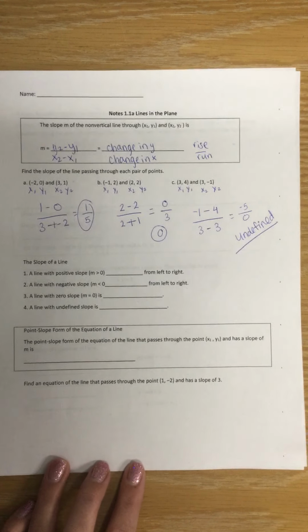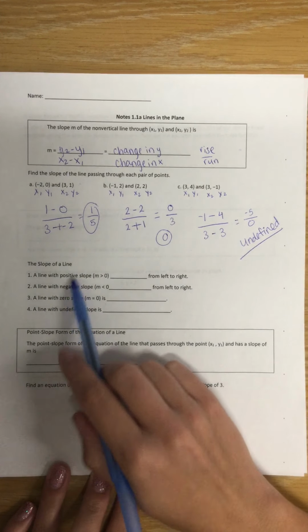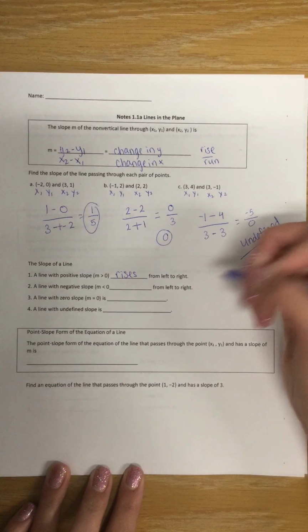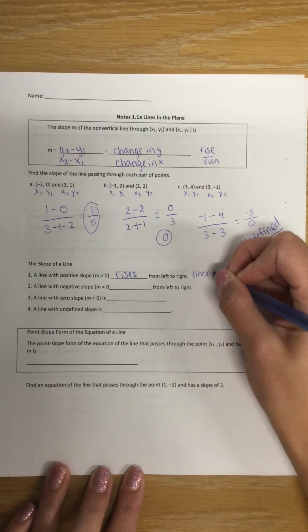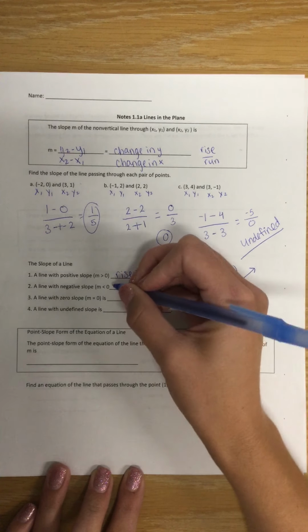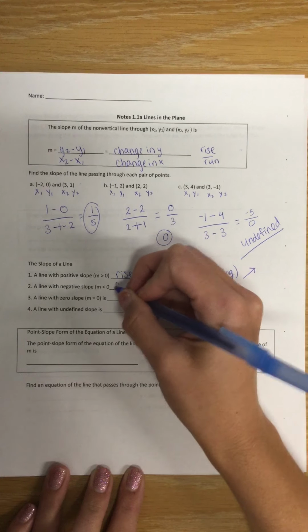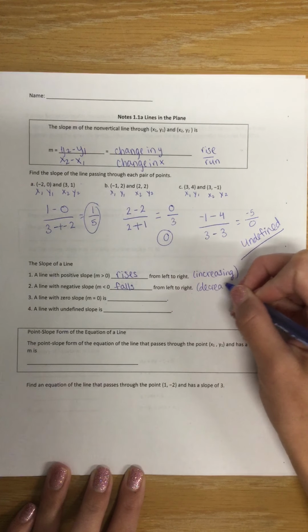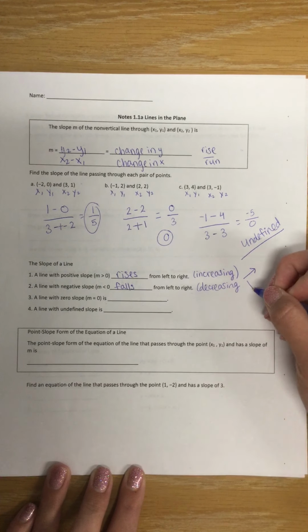Okay, next, slope of a line. A line with a positive slope rises from left to right. That means it's increasing. If it's a positive slope, it's increasing, it's going up. A line with a negative slope falls from left to right. It's decreasing. We look at graphs from left to right just like we read.